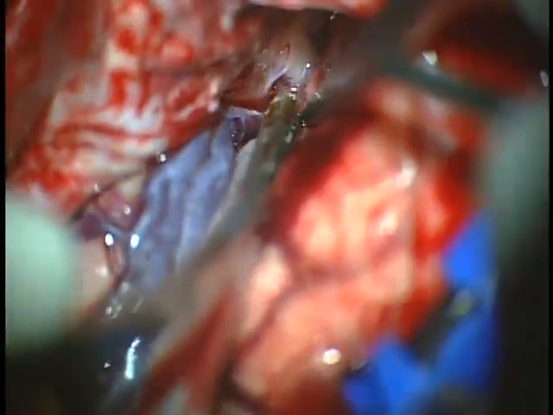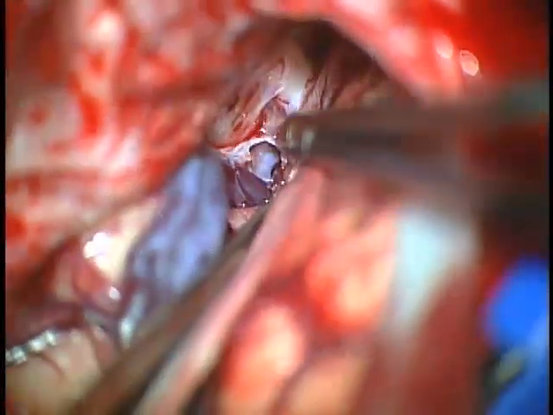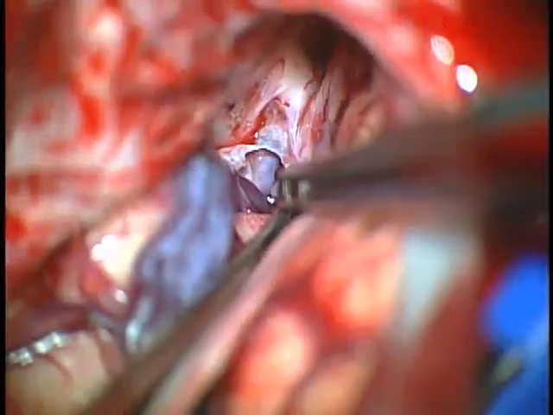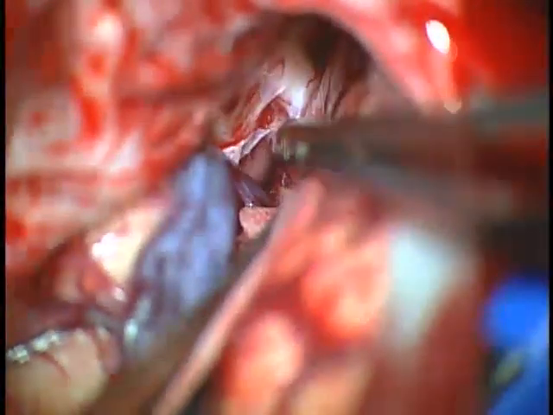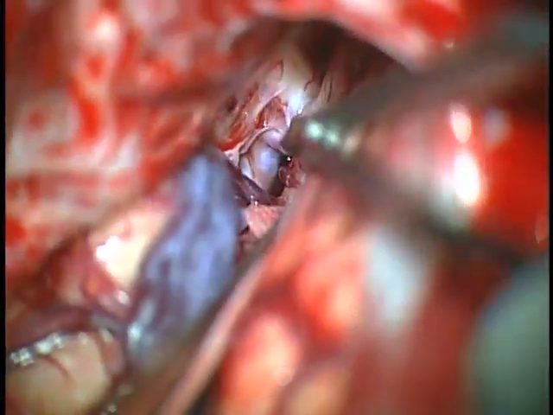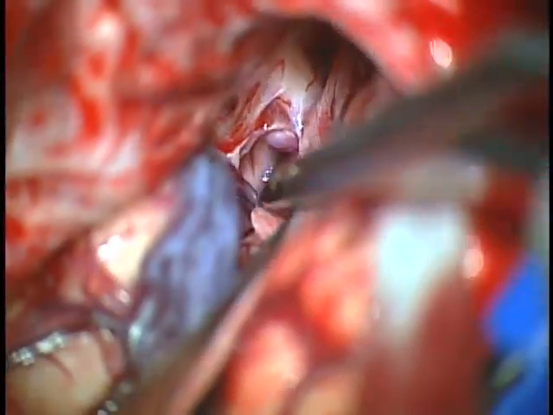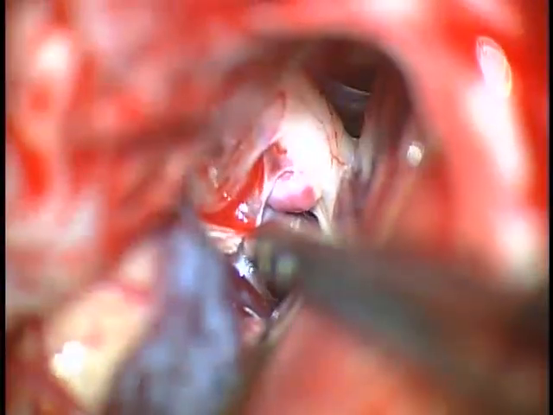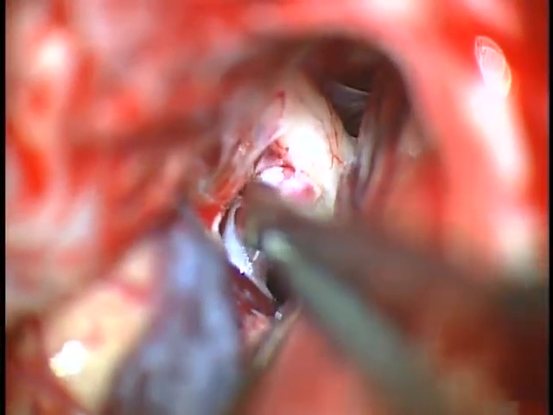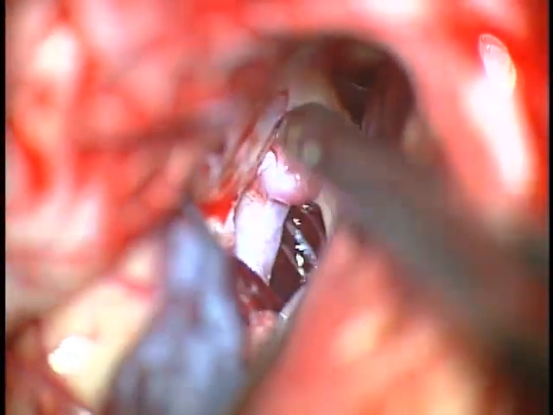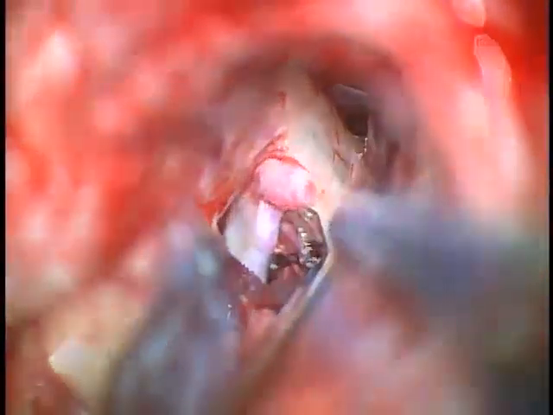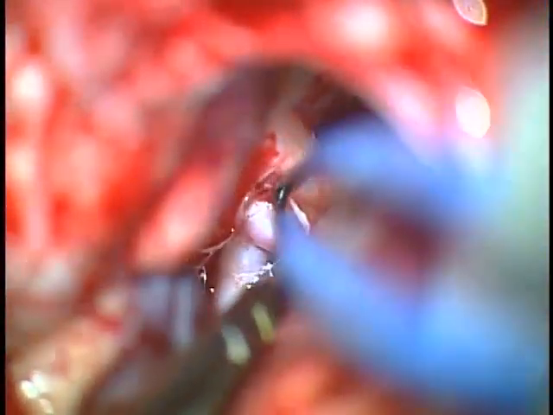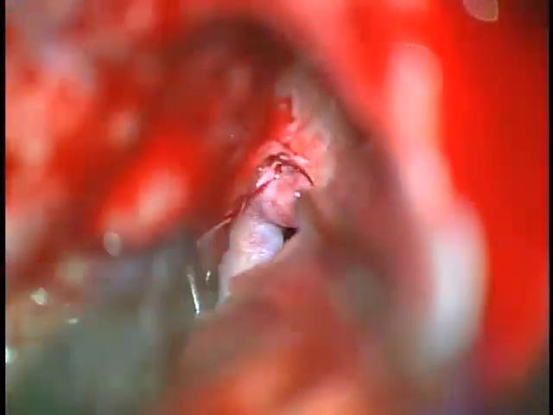The arachnoid tissue is cut until the basal cisterns are visible, as well as the internal carotid artery and the optic nerve. The aneurysm is now under vision, and we complete the dissection around the neck of the aneurysm. The dome is separated from the optic nerve in order to confirm the position of the neck of the aneurysm.